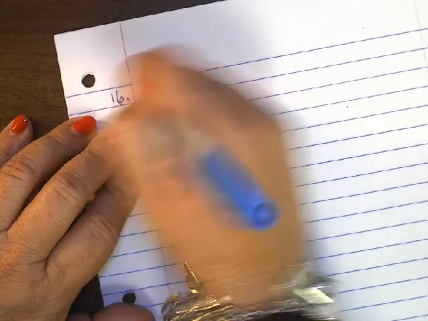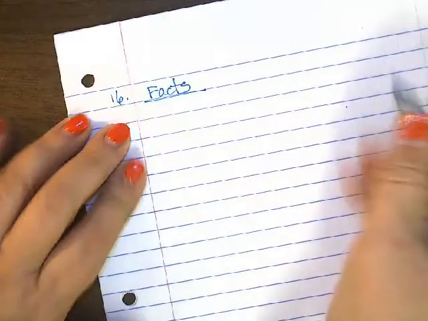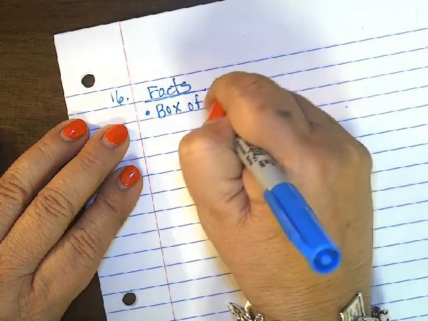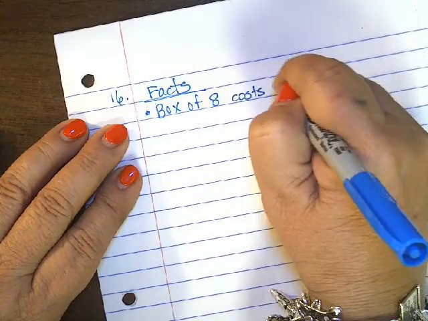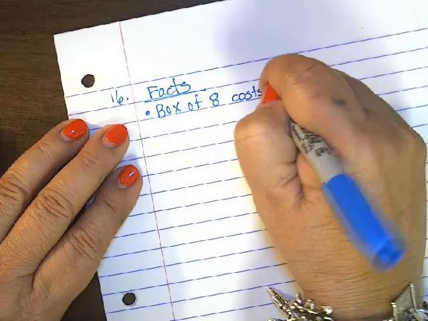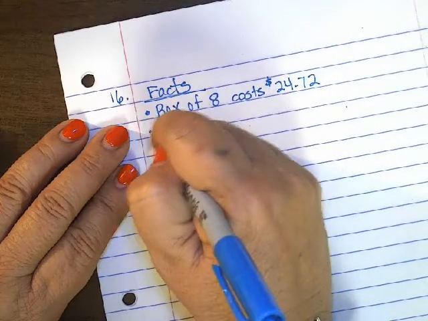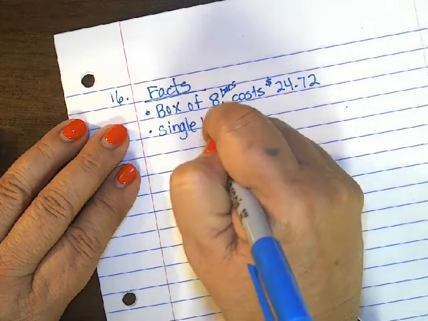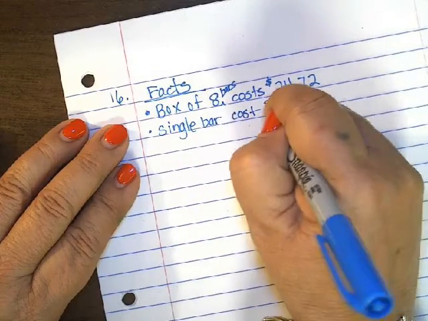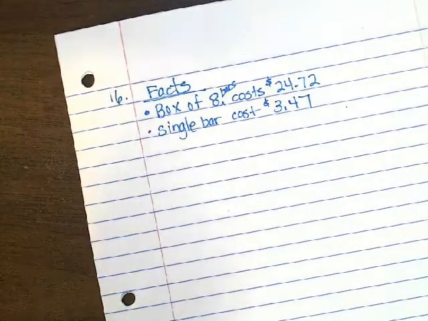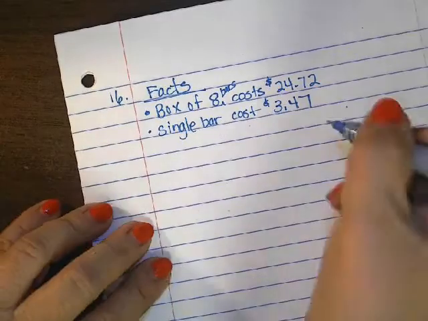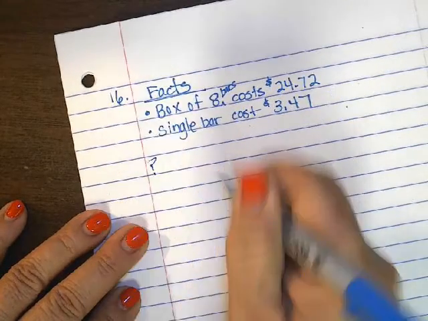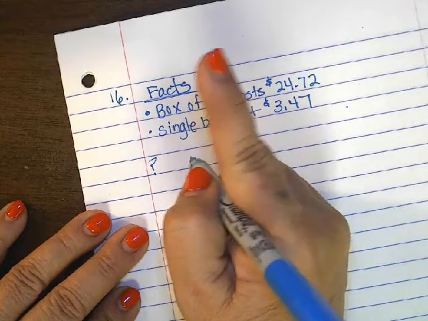And sometimes when there's a coupon individually, so this is for number 16, and I'm going to write down my facts. Do not forget to start writing down your facts. So I have a box of 8 costs $24.72. Make my little dollar sign. Then I have a single bar, cost $3.47. I'm just thinking I would have never paid for a single bar. So my question, what's the savings on each snack bar if you buy a box?